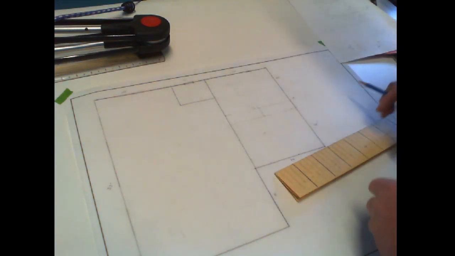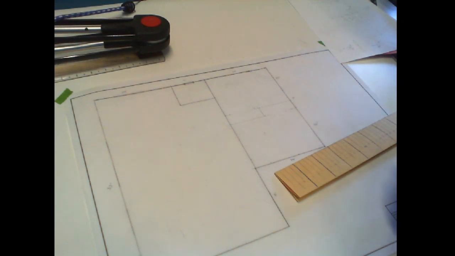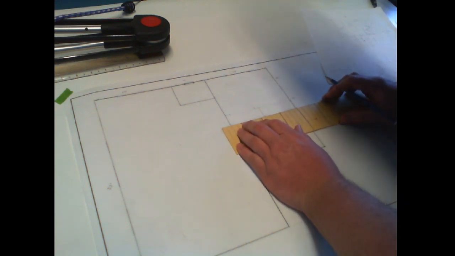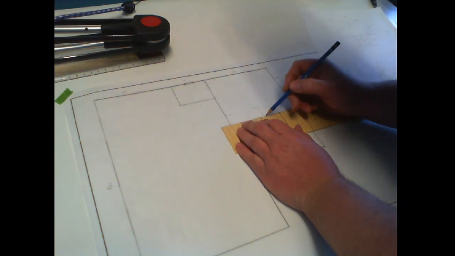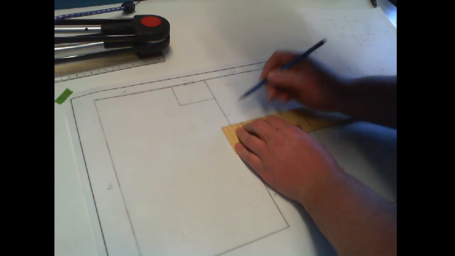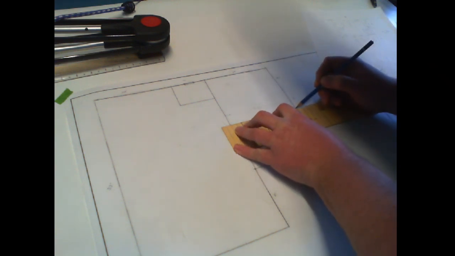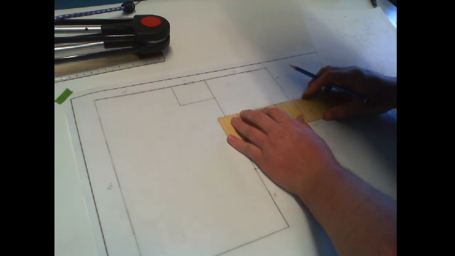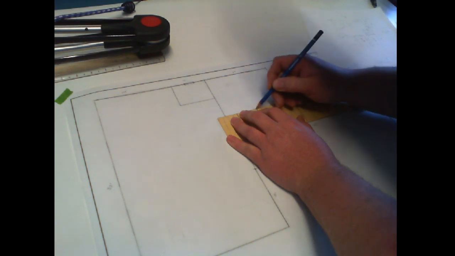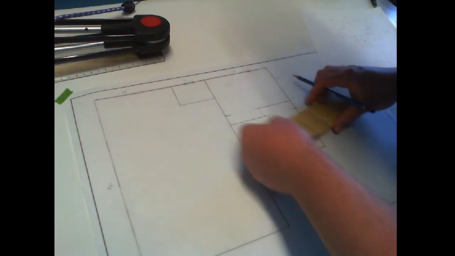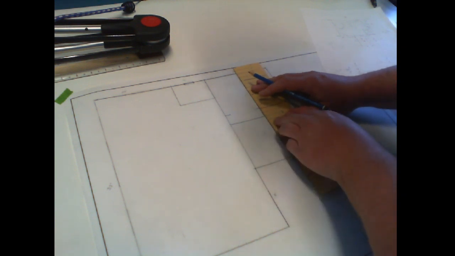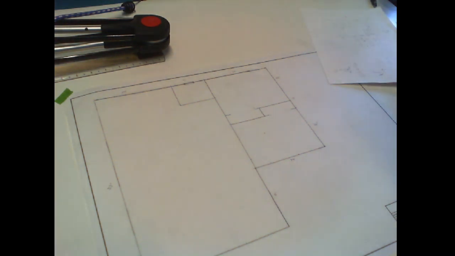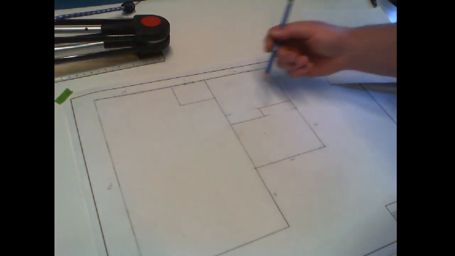Okay, so now I'm ready to darken in my lines. I'm just going to grab a medium because I don't want to smear it all over like I'm doing up there. And I'm going to use my ruler and darken in my lines. Okay, so there we go. There's my closet. This side opens here, this side opens here.